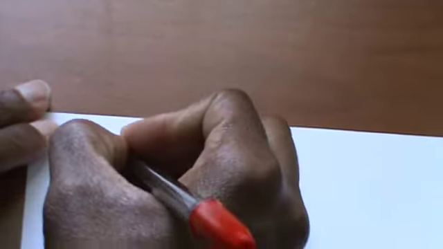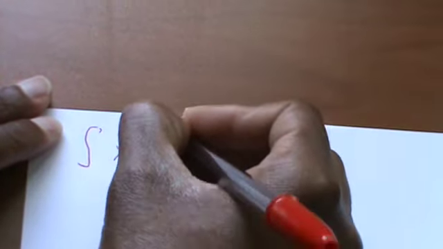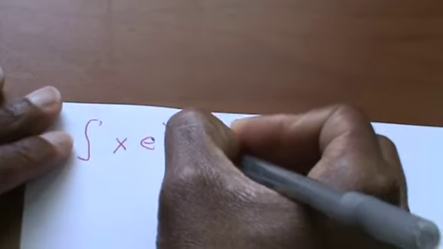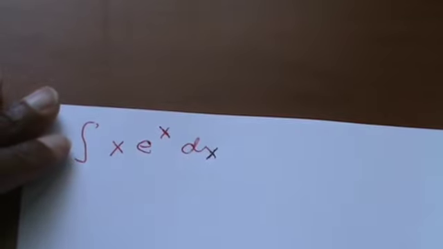Okay, so I want to do the problem that I've given you, and that is the antiderivative of x times e^x dx. If we look at this, you might think that it's u substitution, but we don't have anything that has its derivative also in the problem.